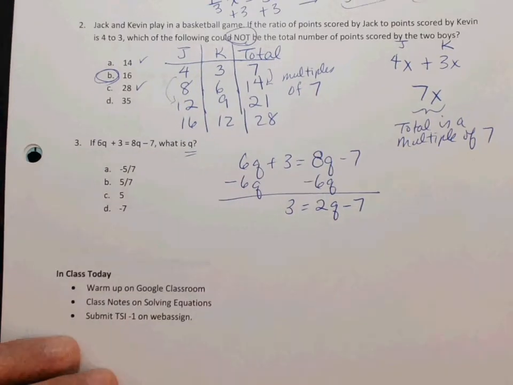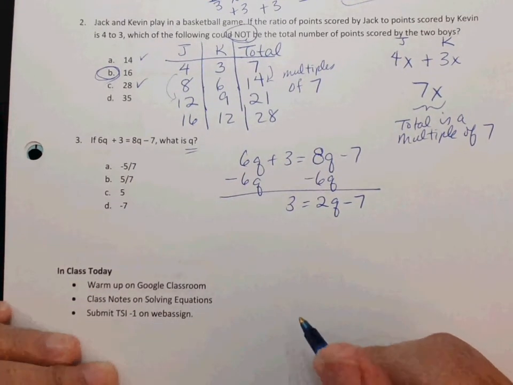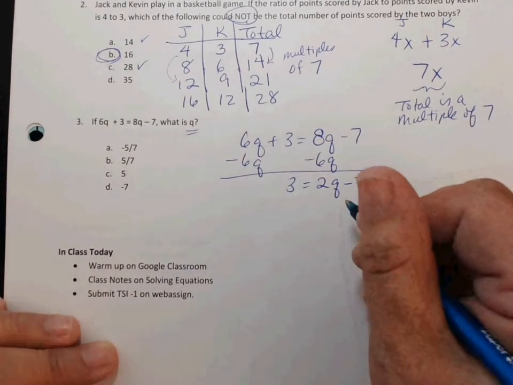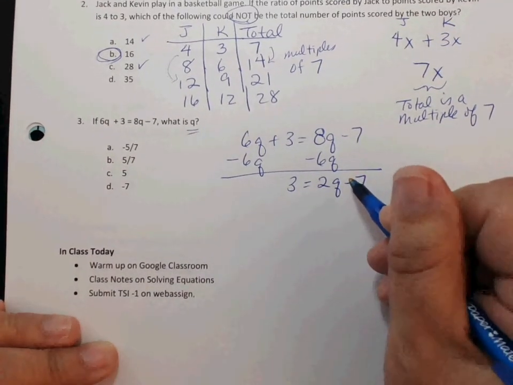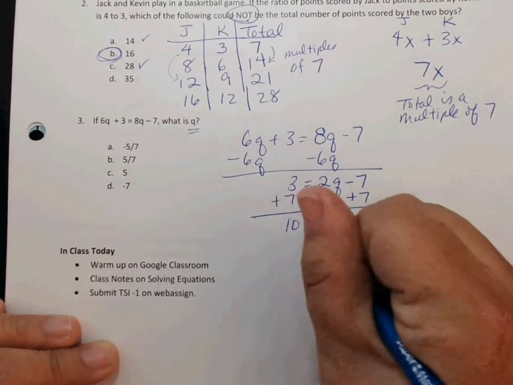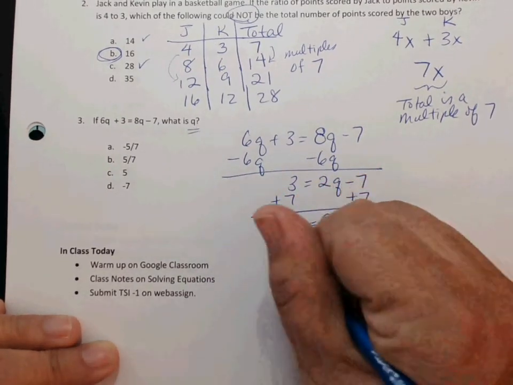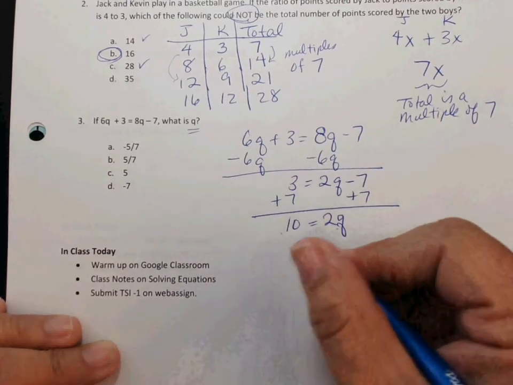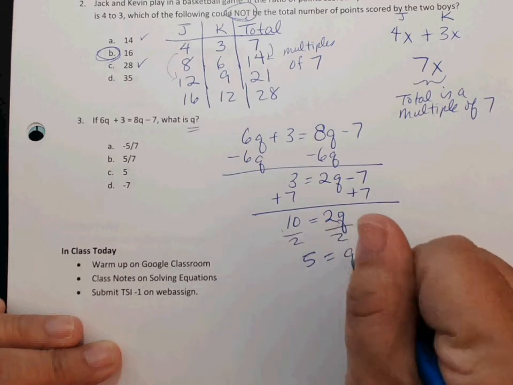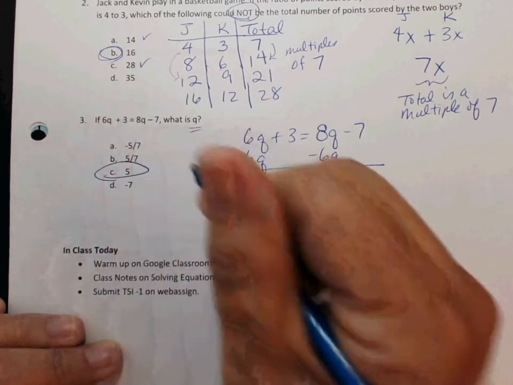I need to work on my prejudices. But I know it's easier to make mistakes with negative numbers, so there's a reason for my prejudices on that one. All right, I'm going to go ahead and add 7 to both, because what you want to do is isolate your variable. And 2Q is 10. So if I take half of that, divide both sides by 2, I get 5 equals Q, which is C right here.